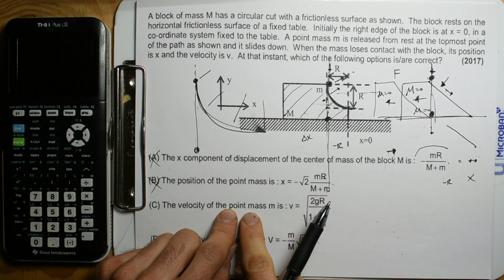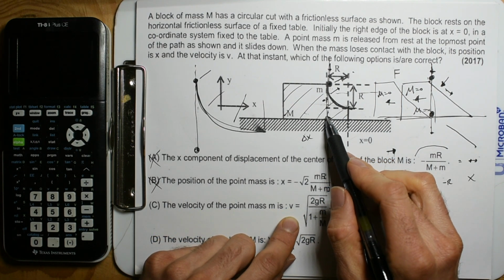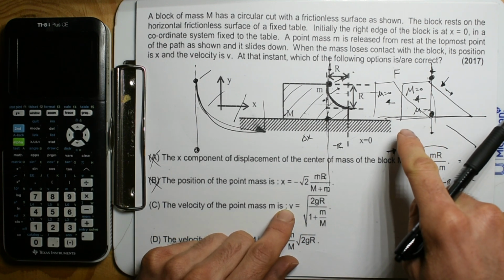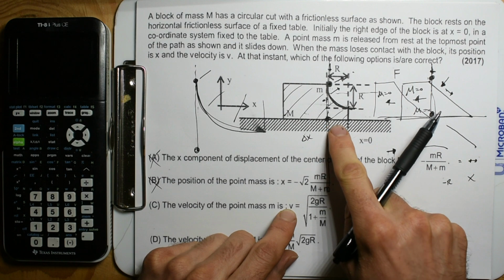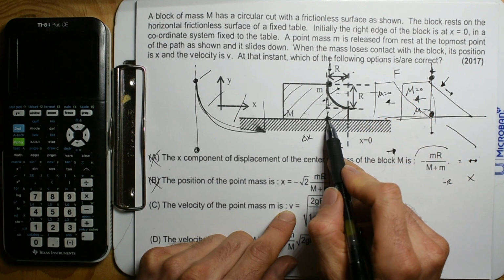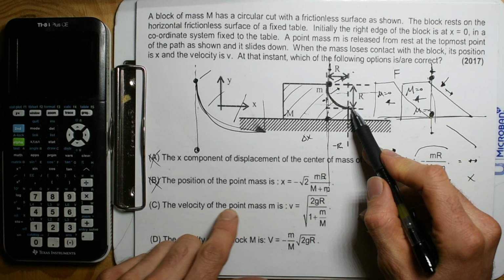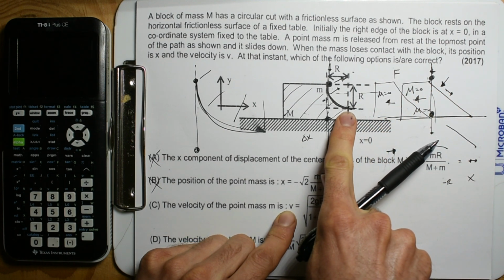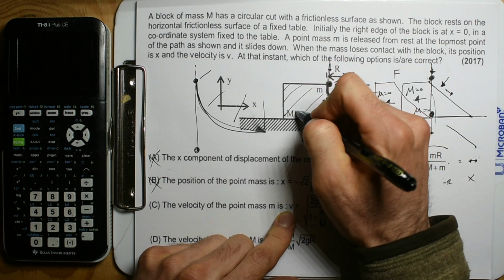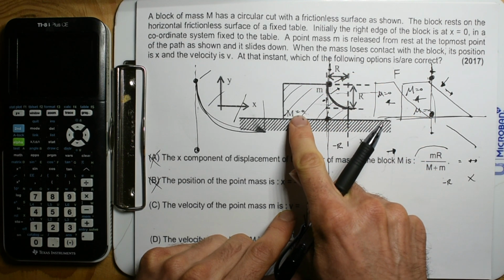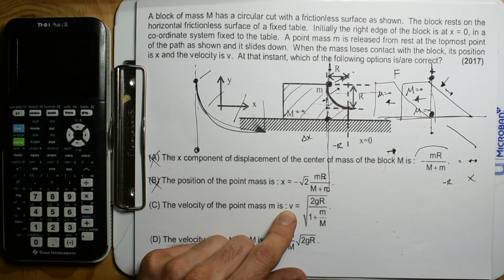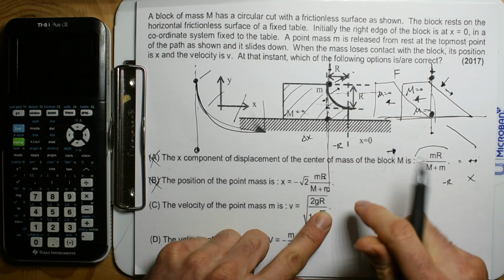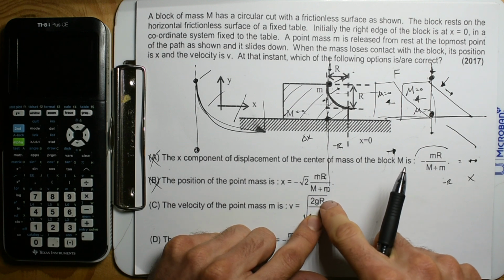Okay, so the velocity of the point mass. Now, that's a tricky one, because they should say the velocity of the point mass leaving the ramp. Well, and then they assume, you know what I mean? They do not assume that this is 0, and that's kind of the best trick for this problem. So when this velocity gets to there, hell yeah, it's going to be the square root 2gr.